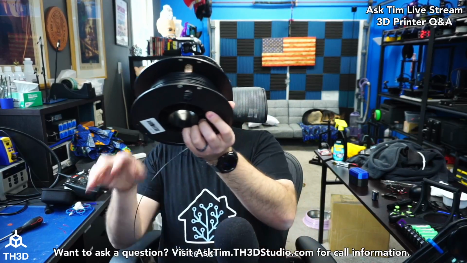So now I'm going to have to re-spool this. If that happens to you, this is what I do because I don't want to get a tangle. I'll take it off and see if it's binding up at all, and then re-spool it back on. The bottom line is it's low quality PLA. There's really no other way. There's no way to fix it, unfortunately.